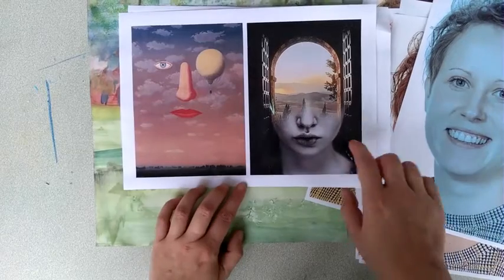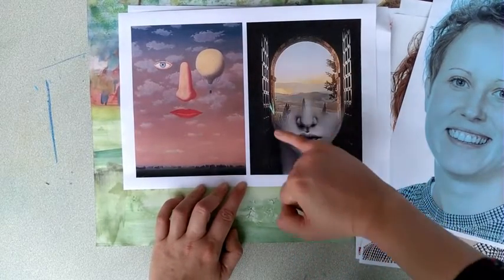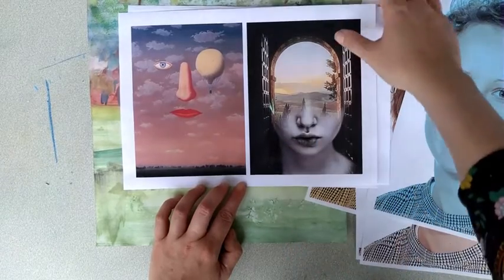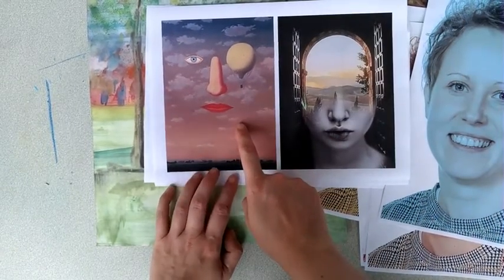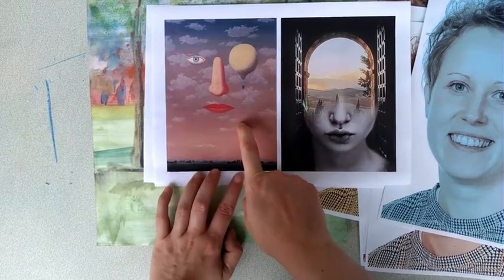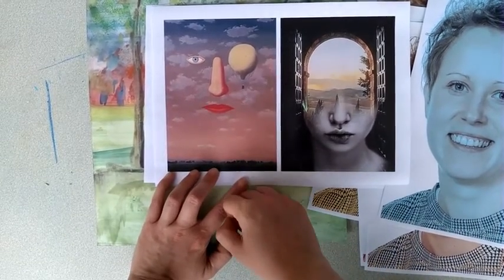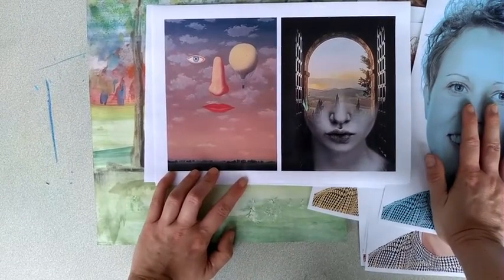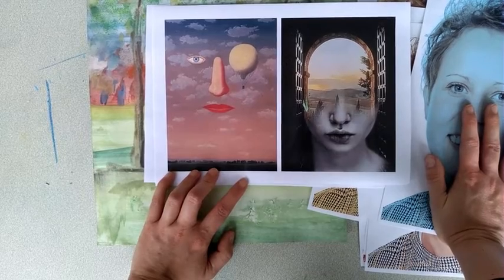Again, we've got a view out of the window, and the window frame forms part of the profile of the face. And have a look at this one. This is quite relevant to what we are going to do. We are going to use our backgrounds to decide where we are going to cut our faces, because this is going to be layered on top of our backgrounds.